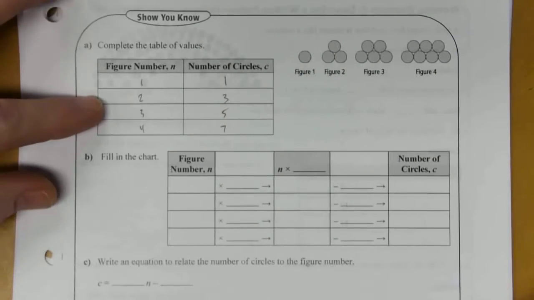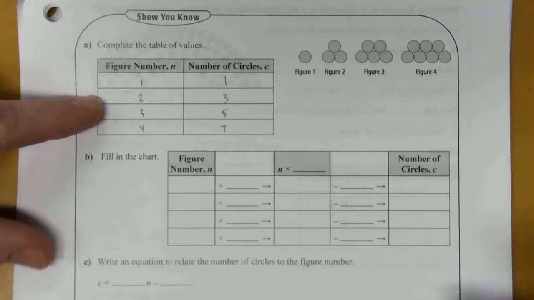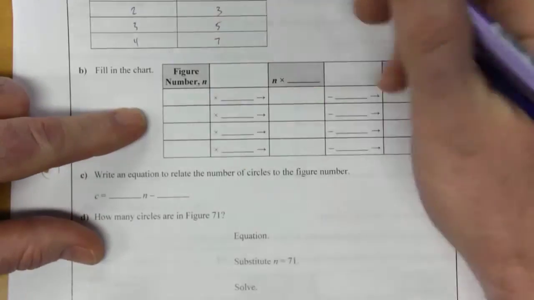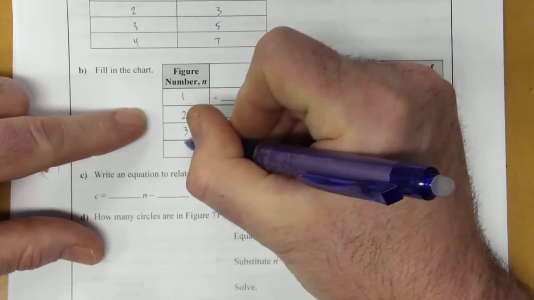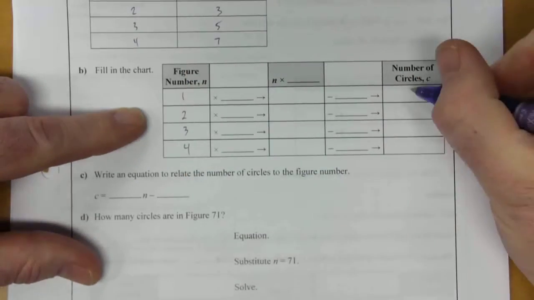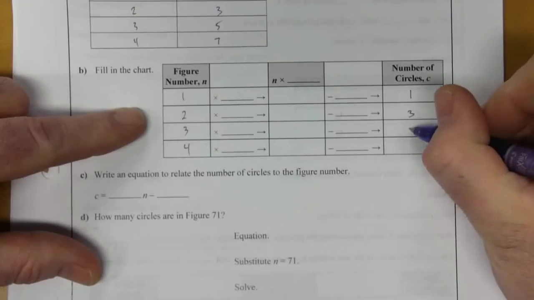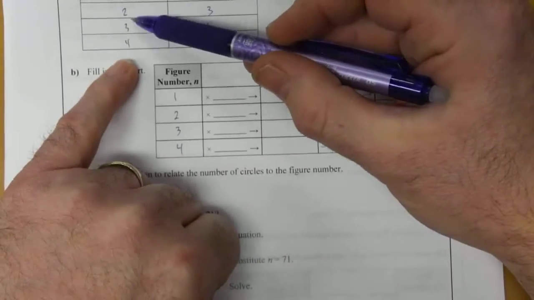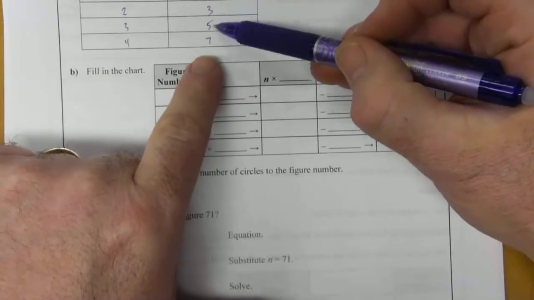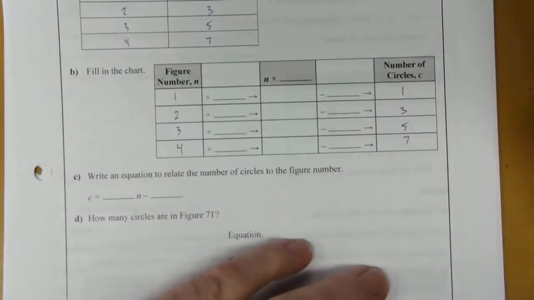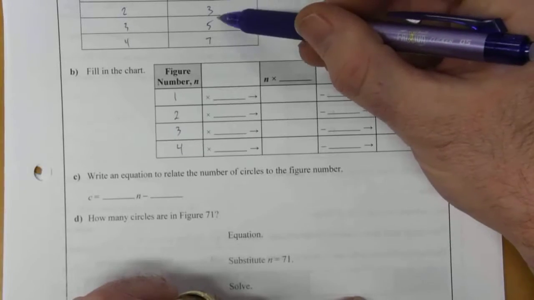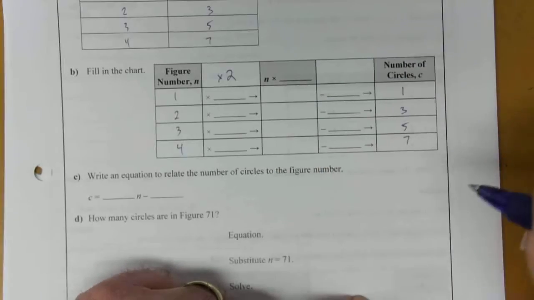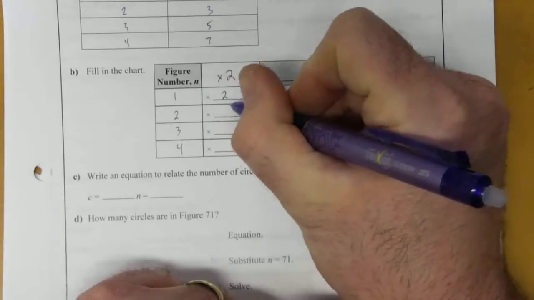So we've done the initial table. The next step is filling in the larger version. We'll transfer this first column to here, and the last column goes down here. Now, if we look at this, this column goes up by 1, this one consistently goes up by 2, so we know it is linear. This one is going up by 2, which means that's going to be our magic number. We're going to multiply everything by 2 as a starting point.